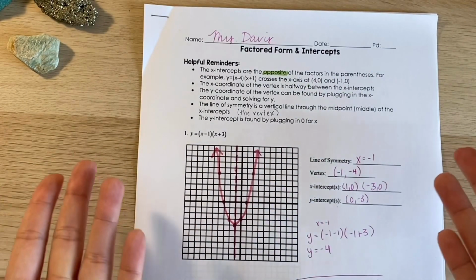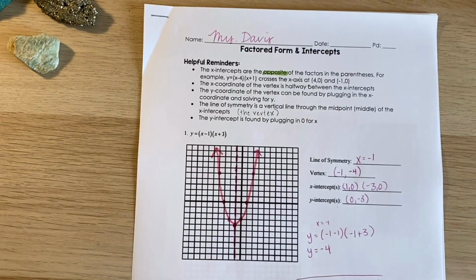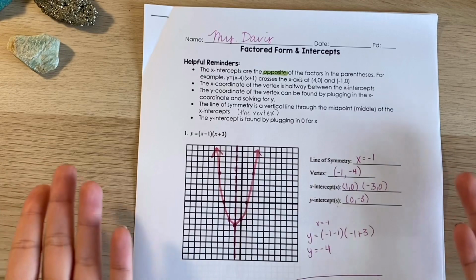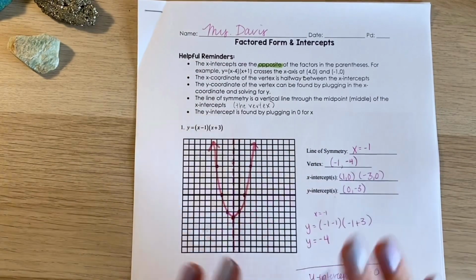All right, I hope you found this helpful going through these examples for factored form and intercepts. Once you get the hang of it, this process is quite simple, and you're really just doing the same things over and over.